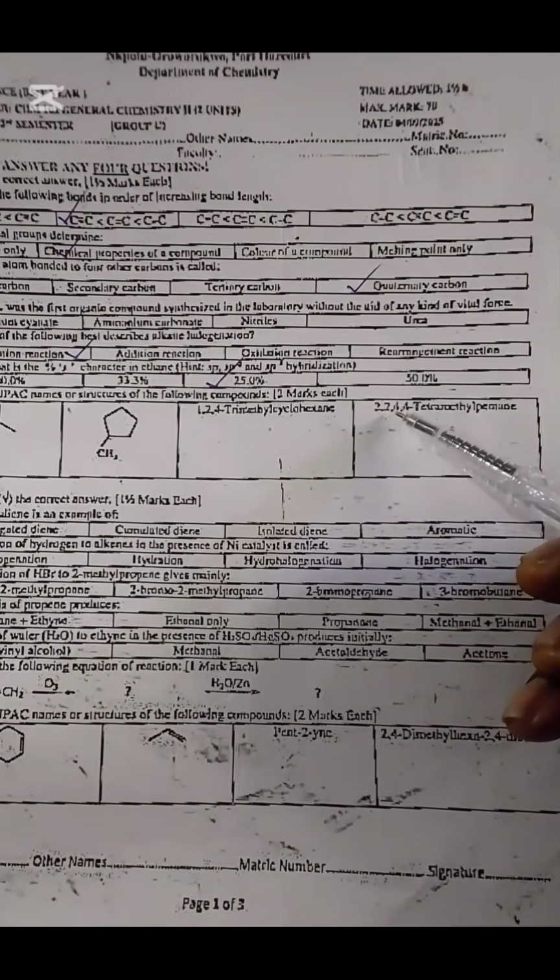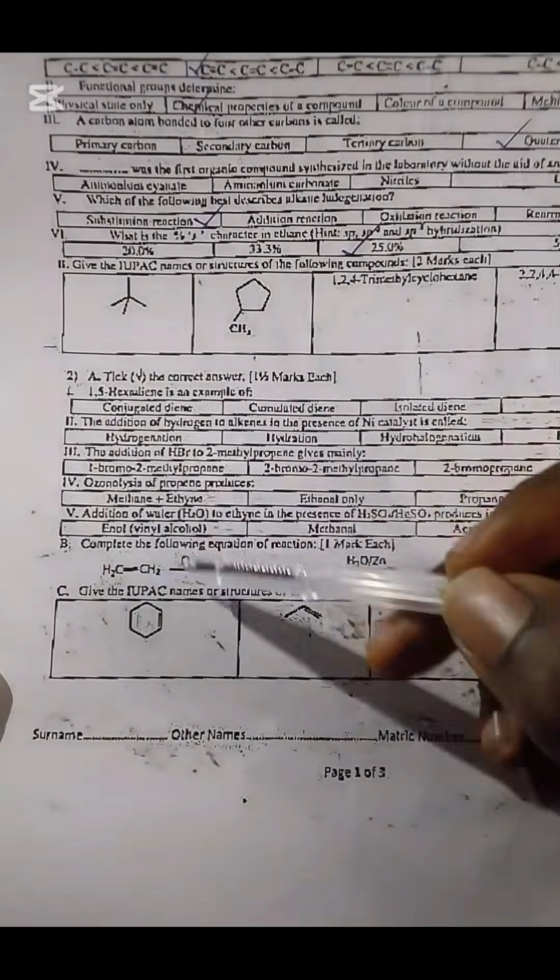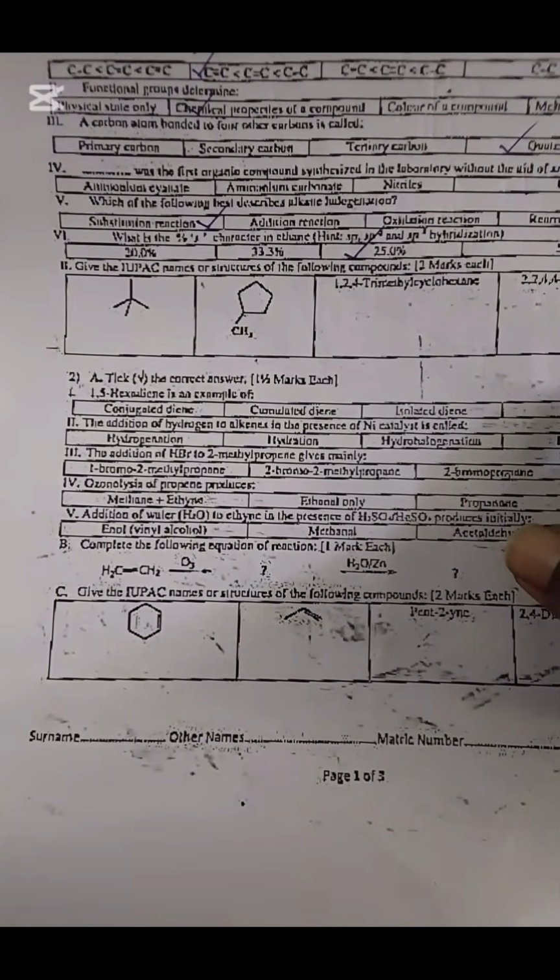So up next we have 2, 2, 4, 4 tetra. In our next video, we are going to consider question number 2 and also question number 3, where we will be required to name this structure. So this is question number 4.